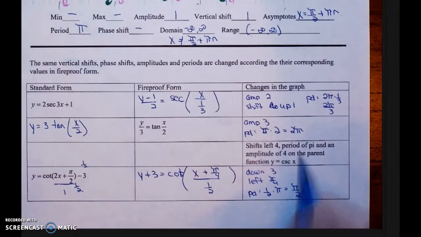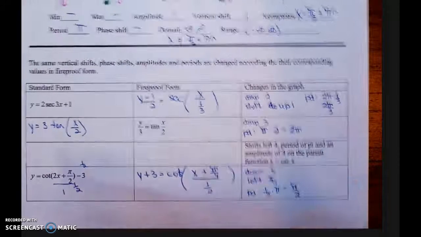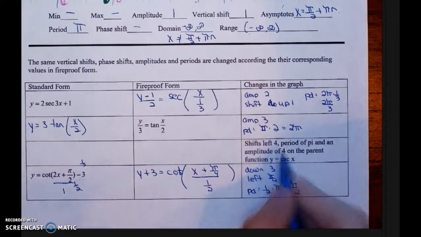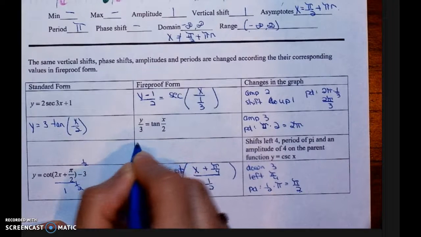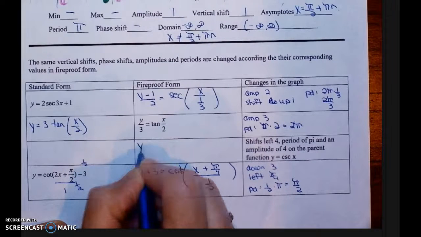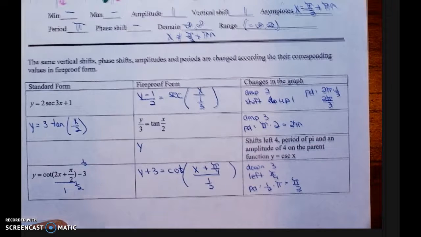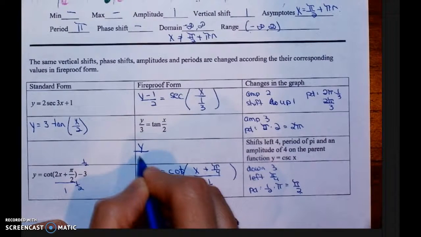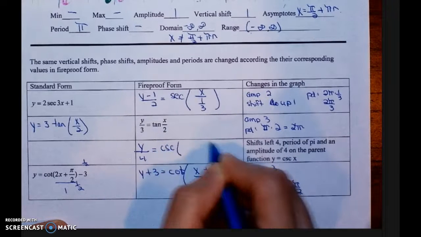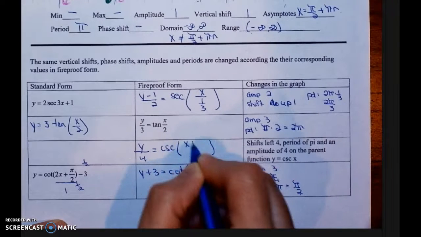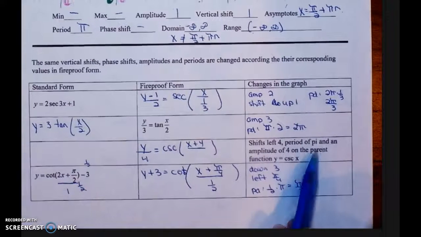Finally, the last one, they gave us the changes in the graph. We have to come back and write the equation. I'm going left 4, so that would equate to, doesn't look like I'm shifting any up or down, but I do have a period of 4. We've got cosecant. It's going left 4, and we do have a change in the period.